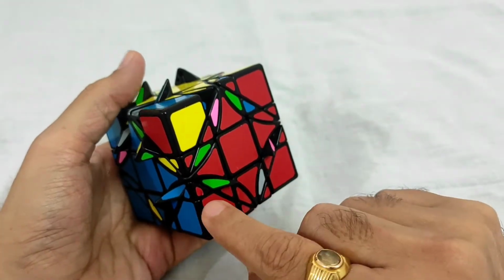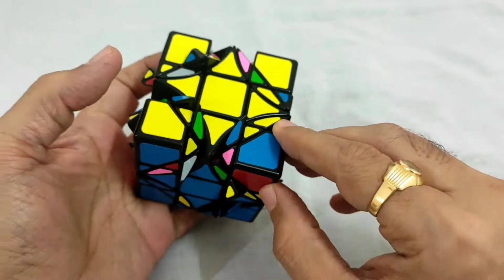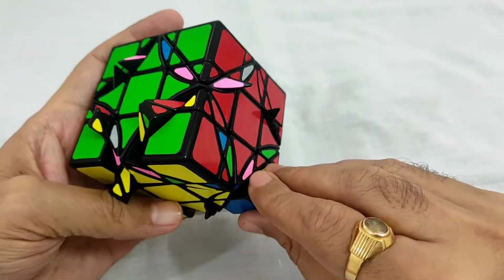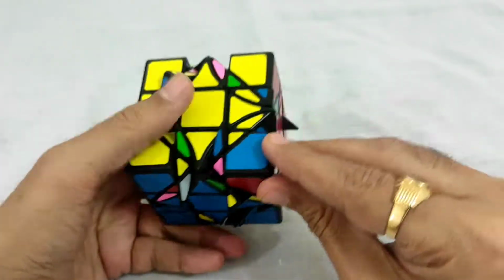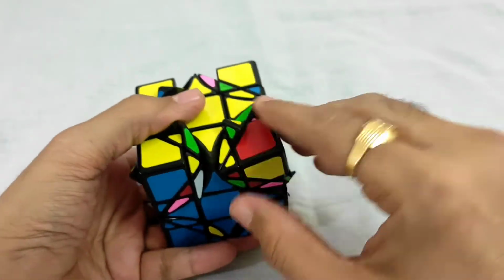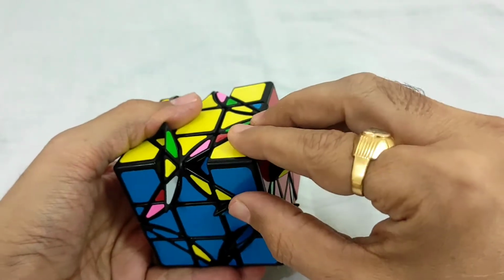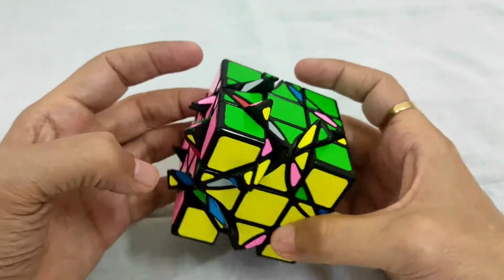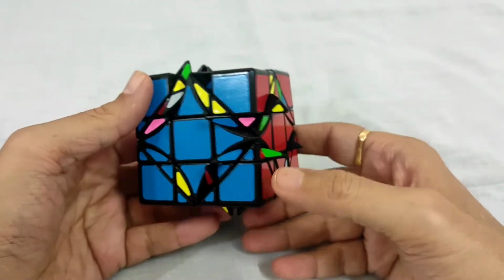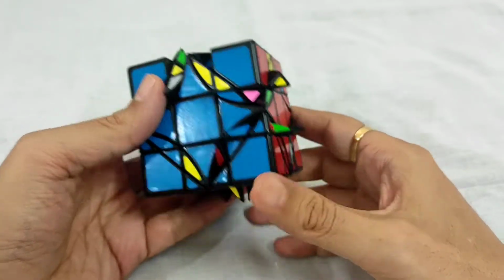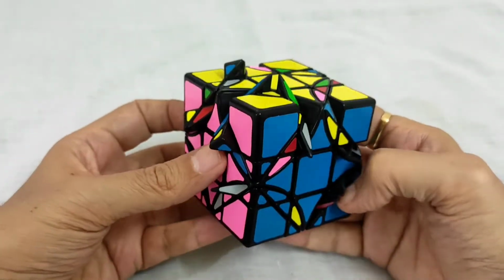Now next is blue and red. Where is blue and red? That needs to be placed.